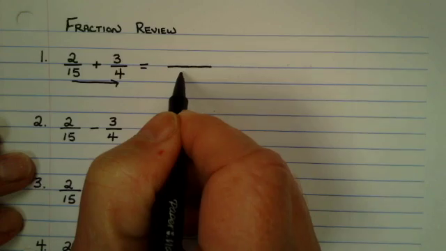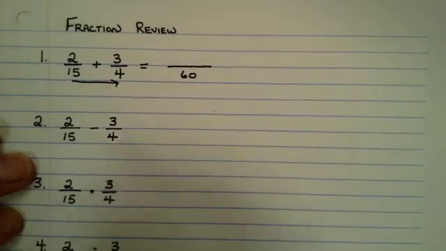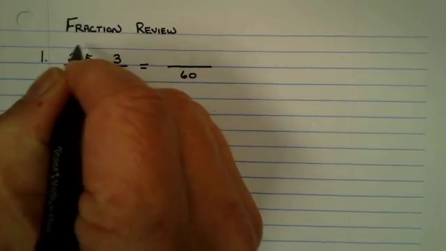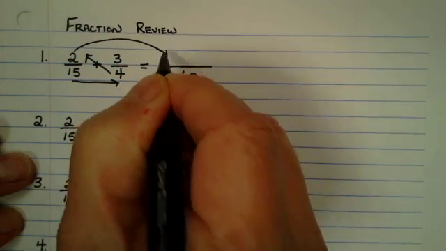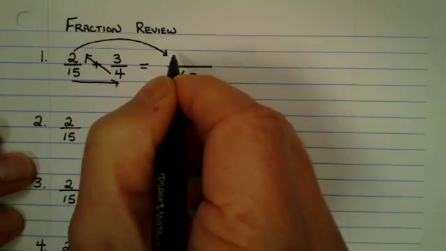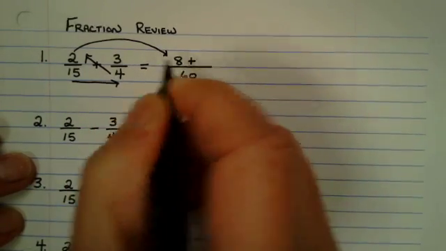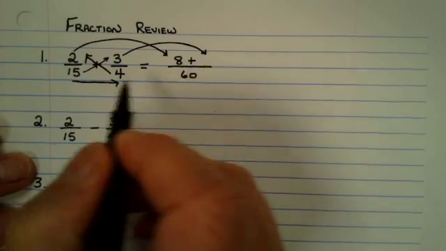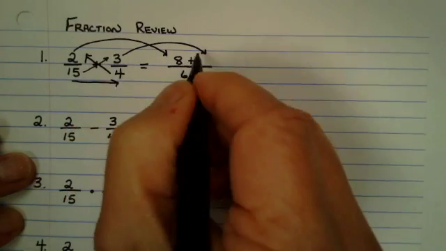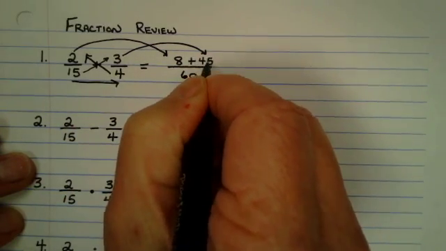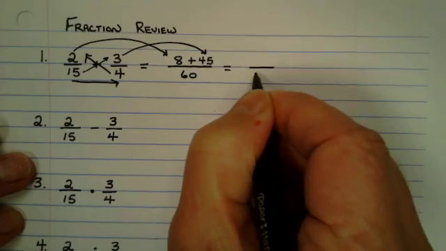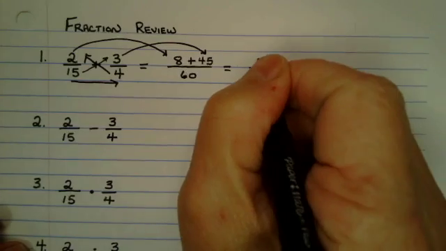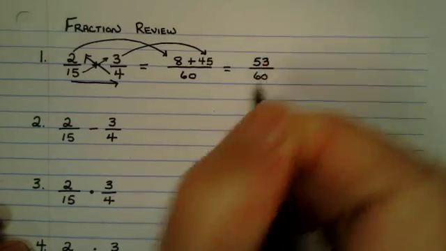So 15 times 4 is 60. Once you do it this way, you start at the end of the arrow, you multiply these two numbers together, and you set it down right there. 4 times 2 is 8 plus, and then you multiply these other numbers together, and you set that number down right there. 15 times 3 is 45. You've got your denominator of 60. 8 plus 45 is 53.